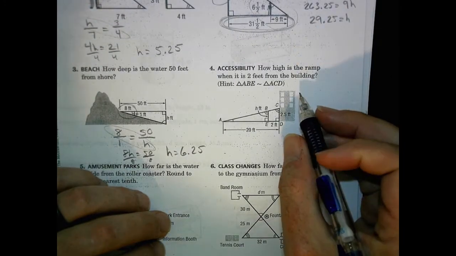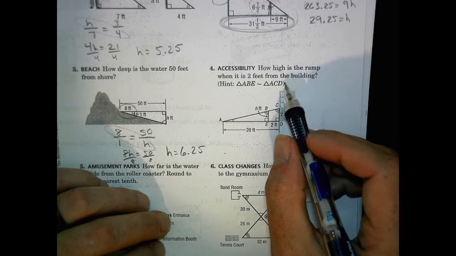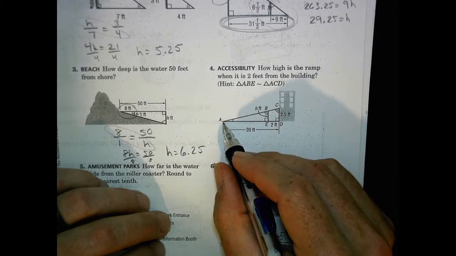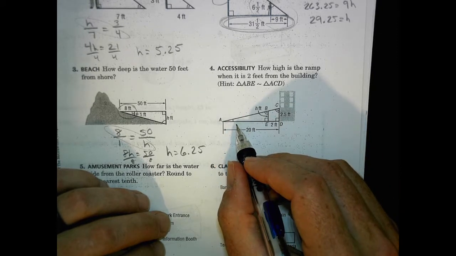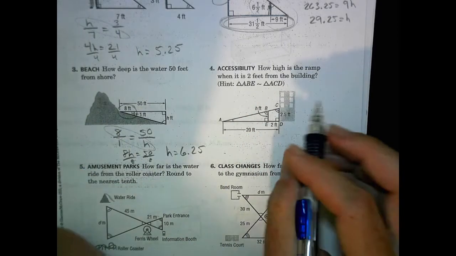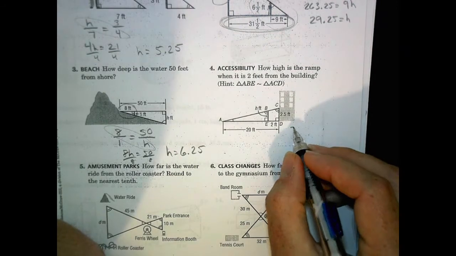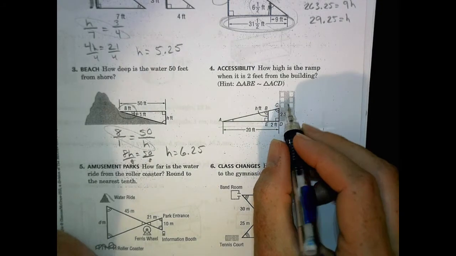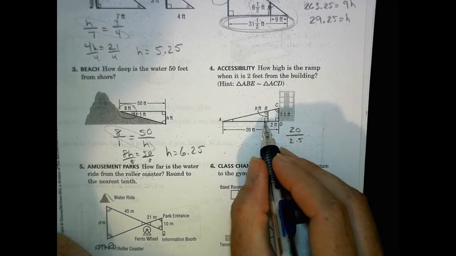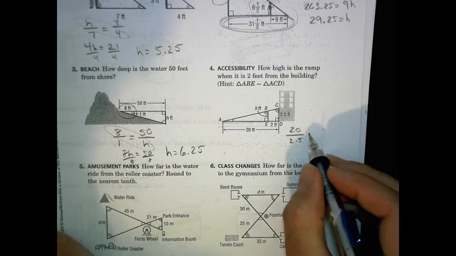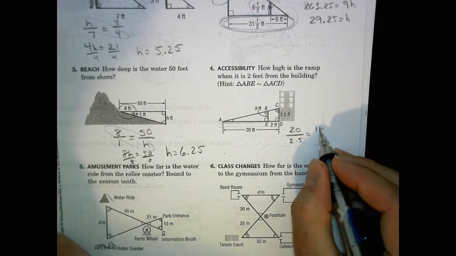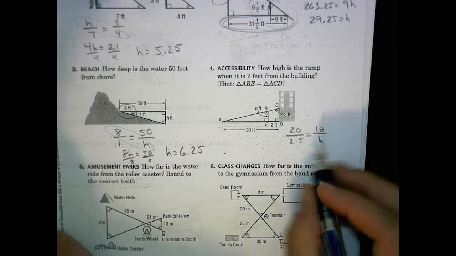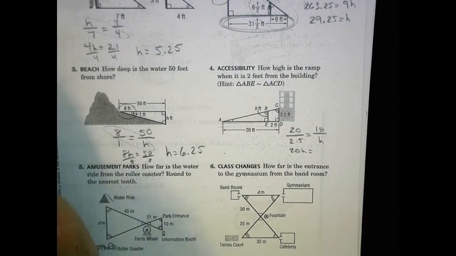All right, and the next one, let's see what we have here. How high is the ramp when it is 2 feet from the building? So we have, when it's 20 feet, we know that it's 2.5. So we have this and that. And what we want to know is what about if it's 2 feet away from it? So instead of being 20 feet long, this is actually going to be 18. So be careful there. And we need to know that height right there. Again, really weird numbers. Once again, I'm not sure why it's being mean like that.